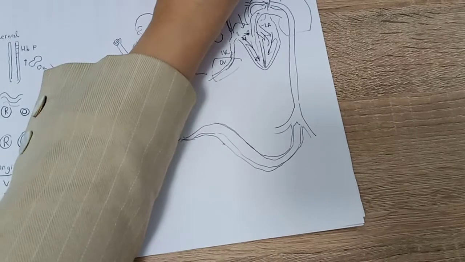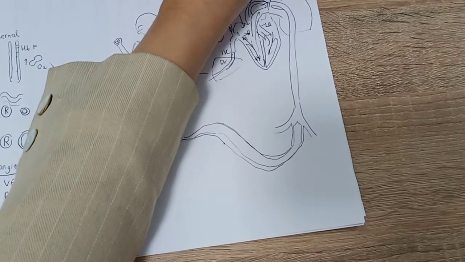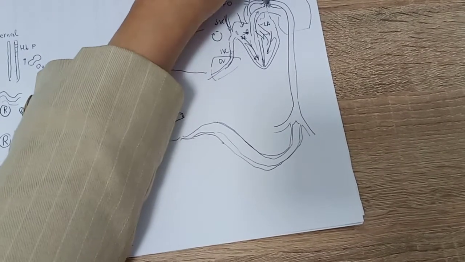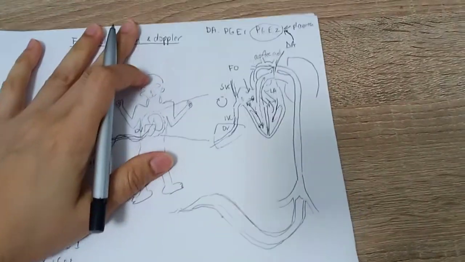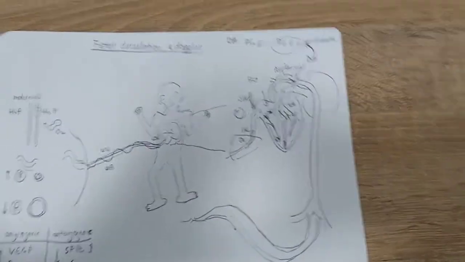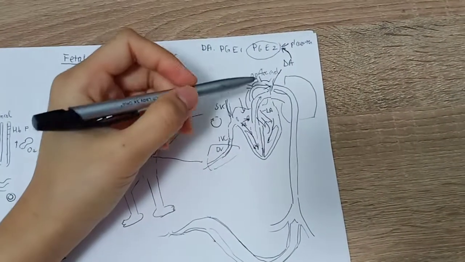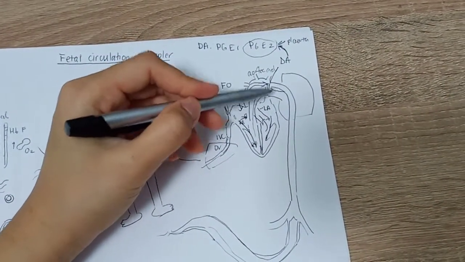This is produced by the placenta and also by the cells located at the ductus itself. So this will keep the patency in utero.